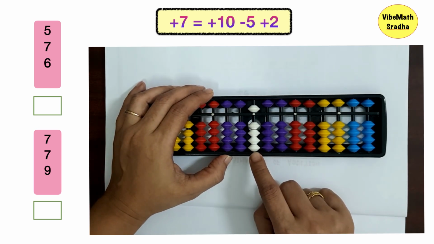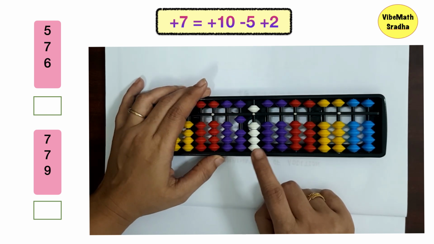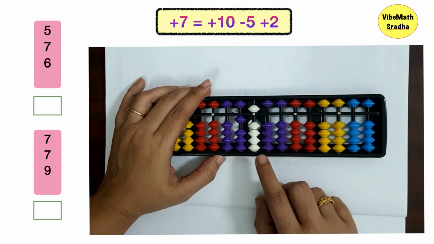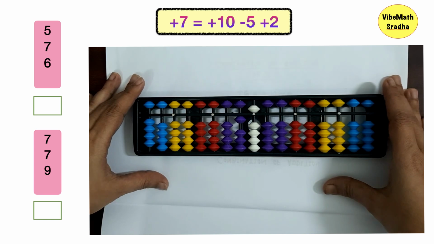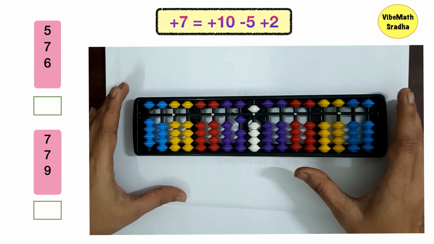Now let's check for the big friend addition of 7. The formula for big friend addition of 7 is plus 10 minus 3. Plus 10 is fine, but for minus 3 at one shot we can't do minus 3 directly. So how can we solve this sum? In order to solve this sum, we have to use the formula for combination of addition of 7.